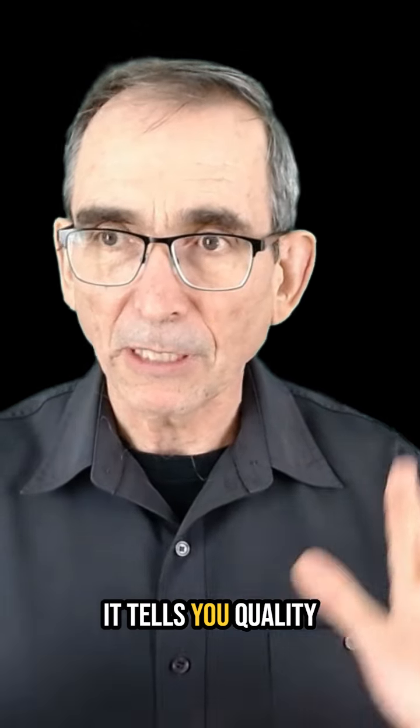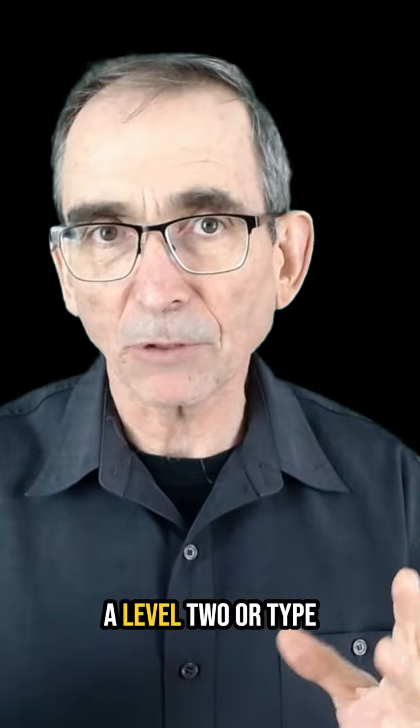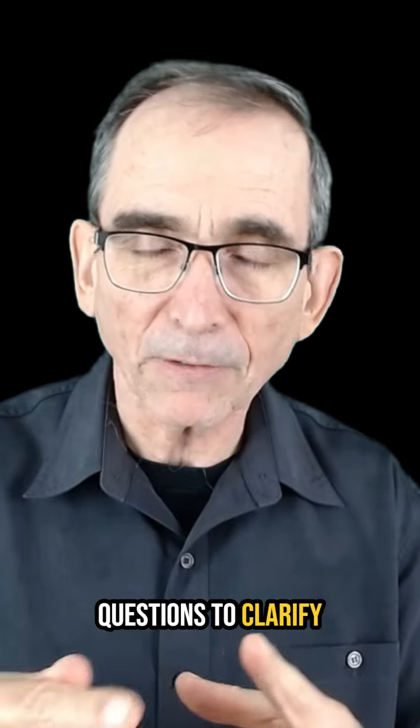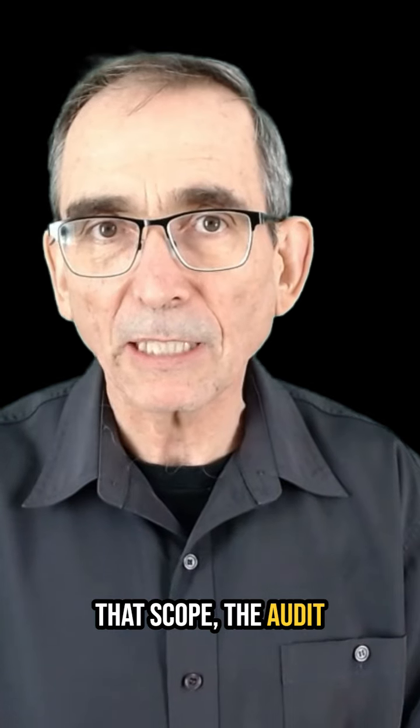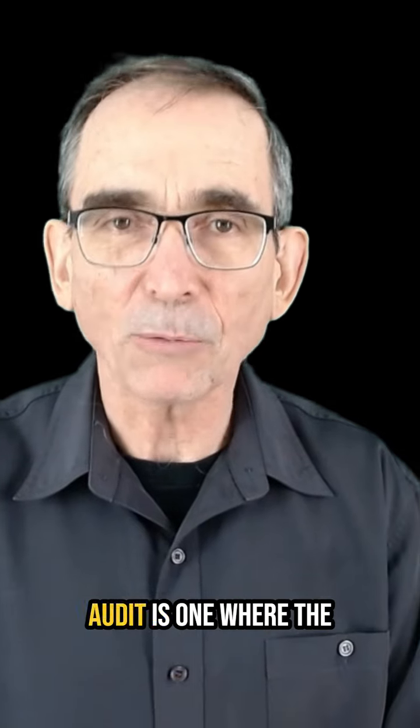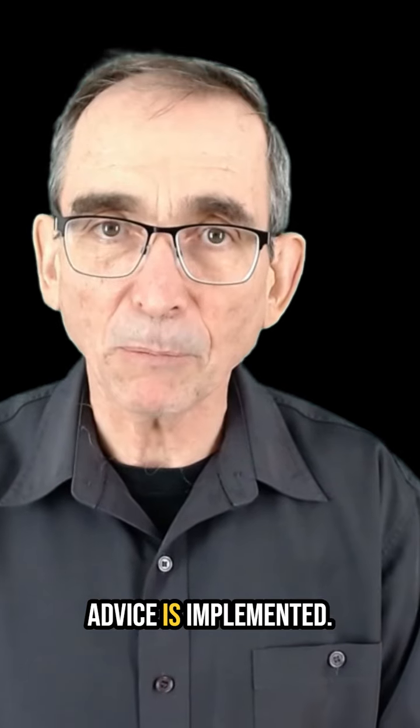It tells you the quality of the audit, which is a level 2 or type 2, referencing the standard, but it's also very clear about the budget, the time frame, the hurdle rates. It gives you the constraints of the budget and the constraints of the hurdle rates. It also gives you an implementation time frame. So when that's your scope and you've asked questions to clarify that scope, the audit is much more likely to be implemented. And ultimately, a good audit is one where the advice in it is implemented.